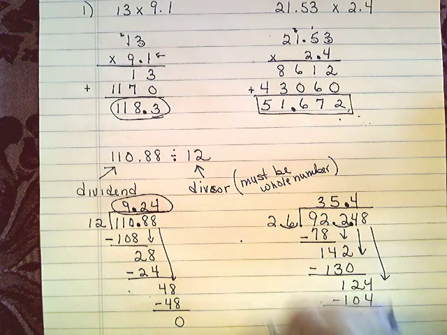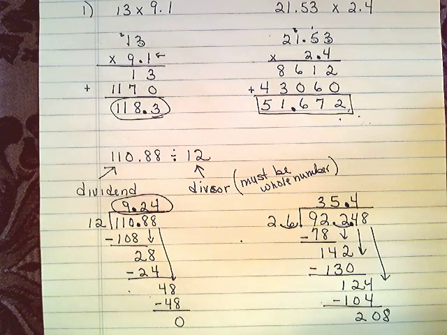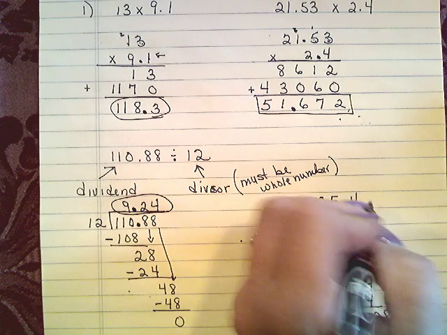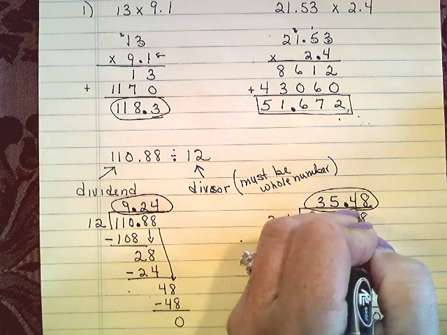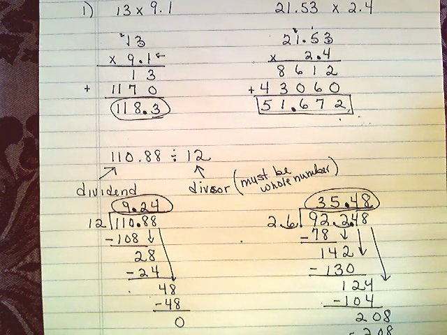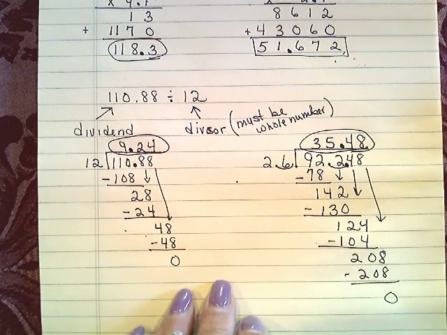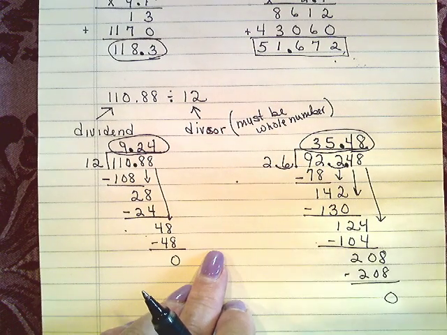And then bring down my 8. 26 goes into 208 8 times. 208. Answer, 35 48/100ths. Whoops, sorry about that. All right, one more example, and then I'll give you practice problems.